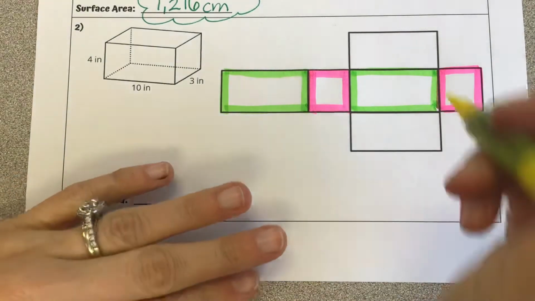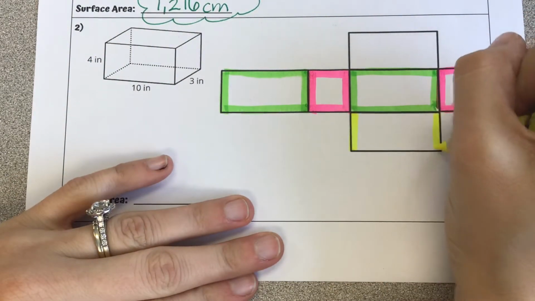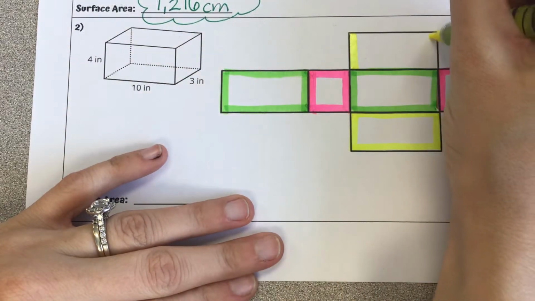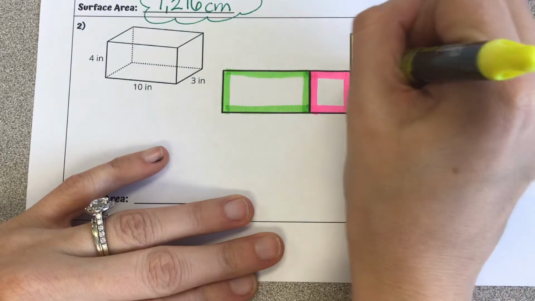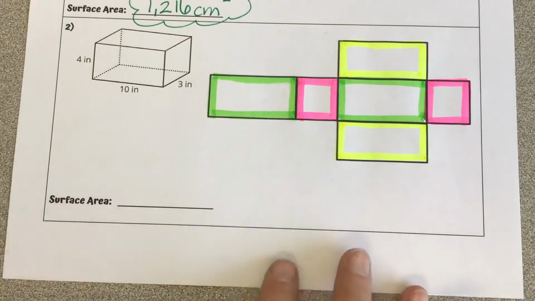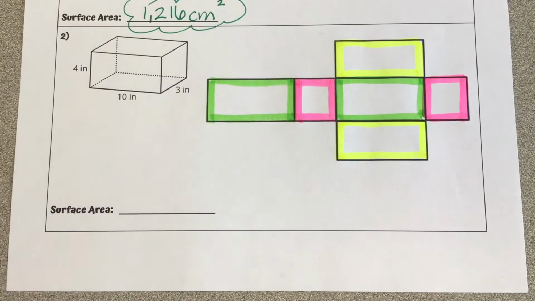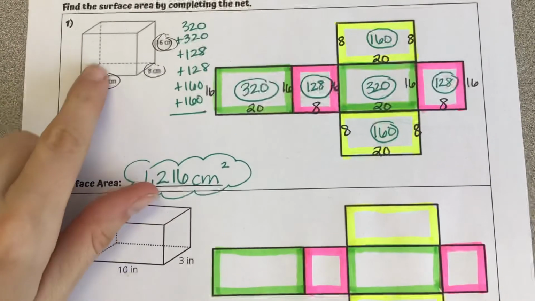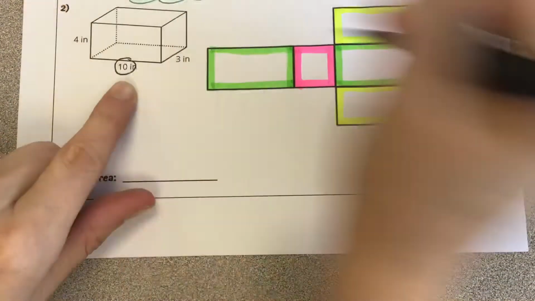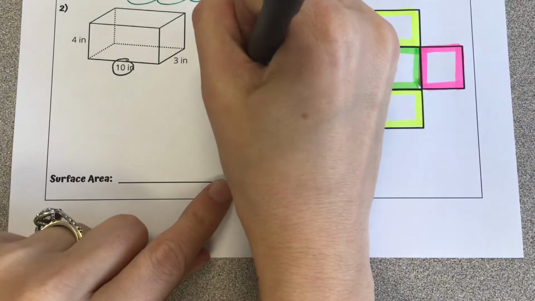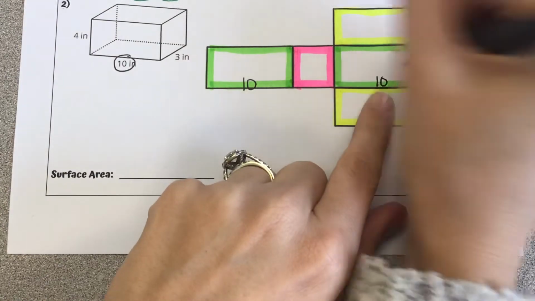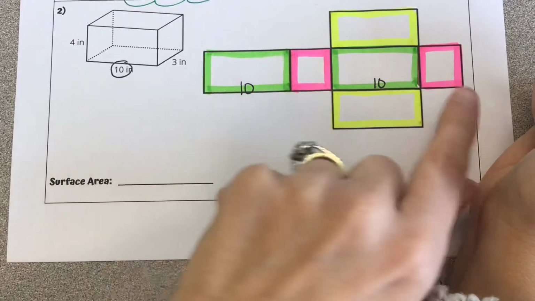And then last, our bases. The bottom base should be congruent to the top base. Now, let's label. Just like I started with this length going across here of 20, I'm going to do the same thing over here. So this length going across is 10. So if this green bottom is 10, this green bottom is 10. It alternates 10, not 10, 10, not 10.